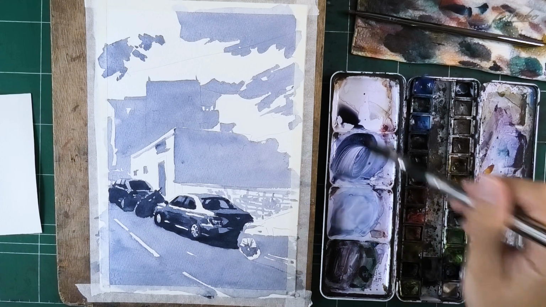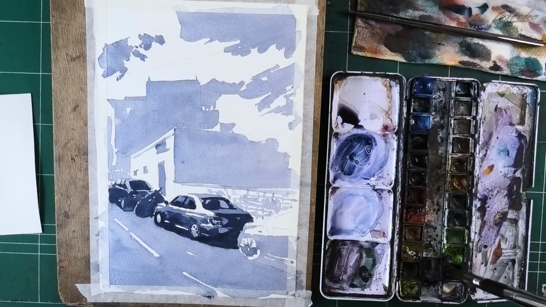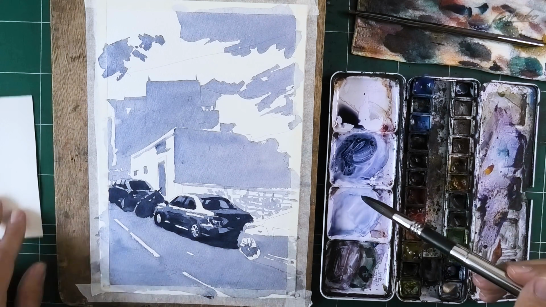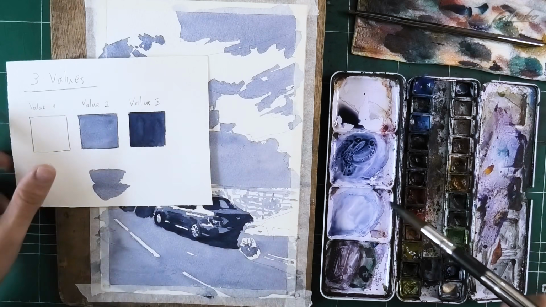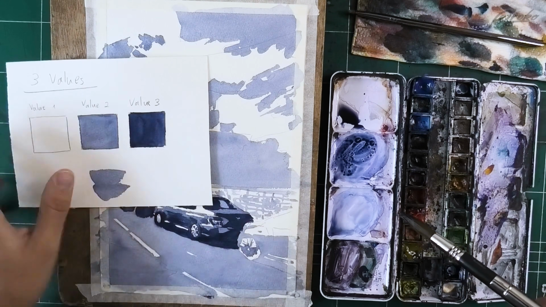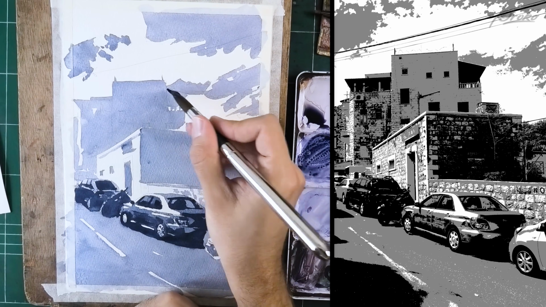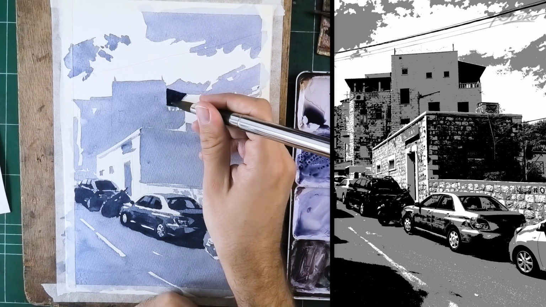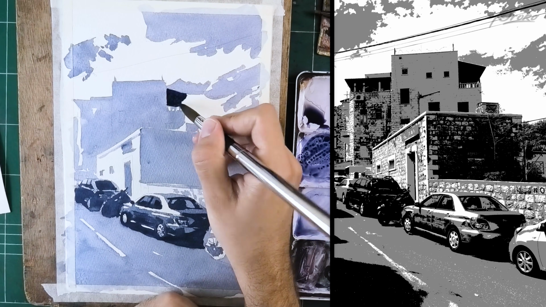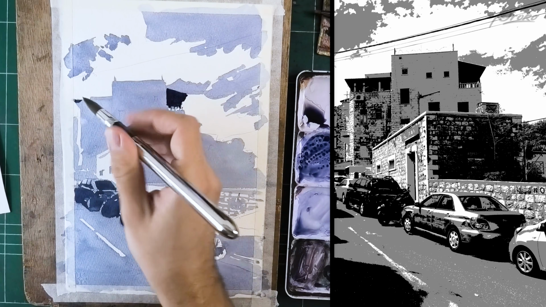Sometimes you'll do more than 3 values, maybe 4, 5. So if you feel like you need that to discern maybe the middle values, that can be a bit confusing, like 2 middle and then dark, do that. Start mapping out those darks. Let's start with a bigger shape because my brush is loaded with paint. And then we can work on this.